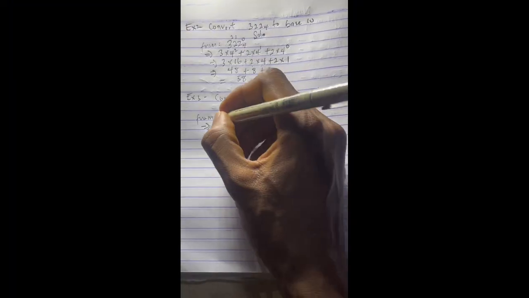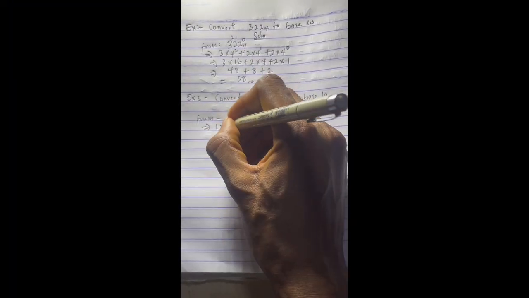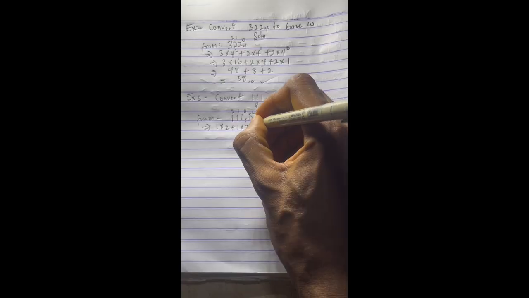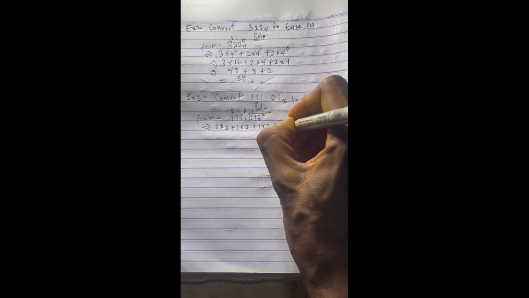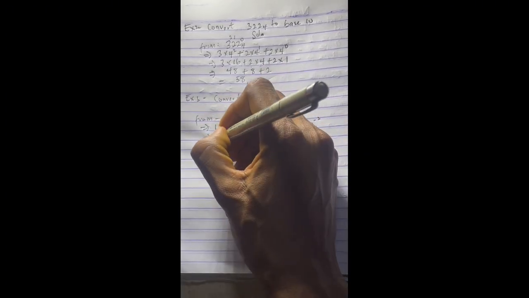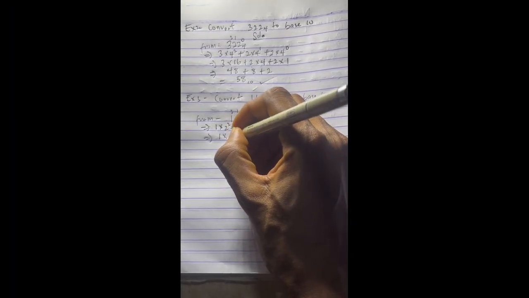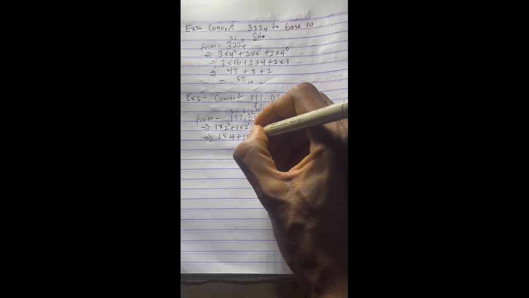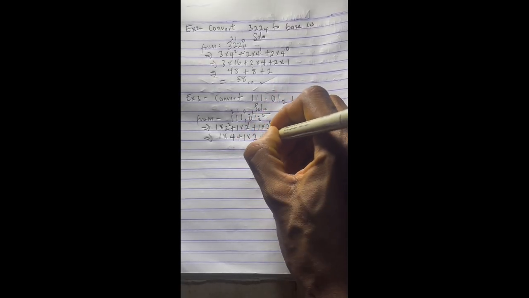So the next thing is you start multiplying each digit by the base. So you have 1 times 2 plus 1 times 2 plus 1 times 2 plus 0 times 2 plus 1 times 2. Assign the powers now: this is 2, 1, 0, -1, -2, right? Good. So you have 1 times 2 raised to power 2, which means multiply 2 by itself 2 times. That's 2 times 2, that is 4. Plus 1 times 2 raised to power 1 will give you the same value, which is 2. Plus 1 times 2 raised to power 0 will give us 1. Are you with me?